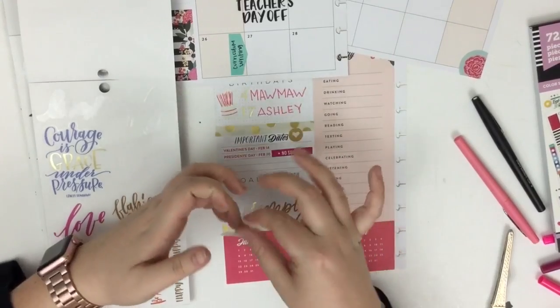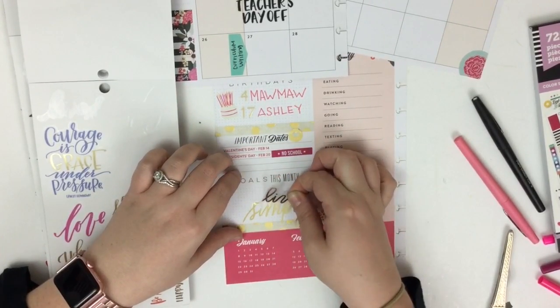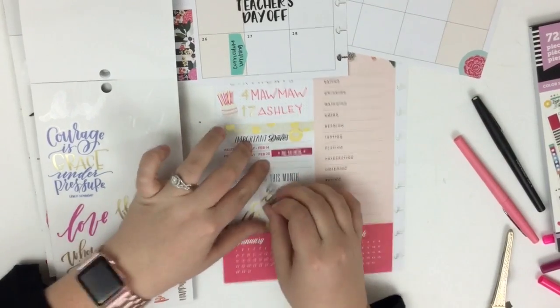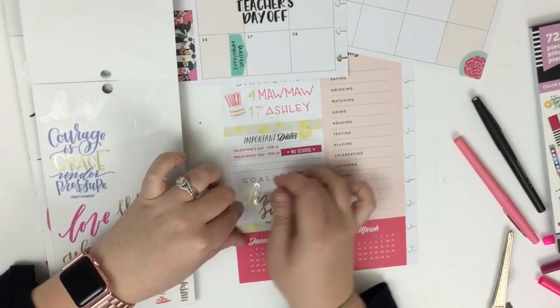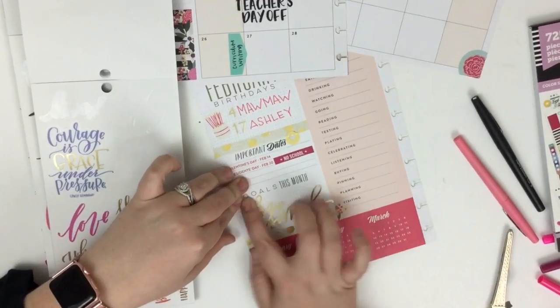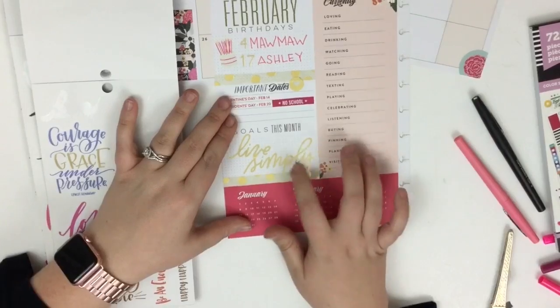I think that's a good goal. Live simply. Especially because maybe that'll make me quit buying stuff that I don't need. Heather, you're trying to live simply. You don't need all this. Anyway, that's a good goal for the month.